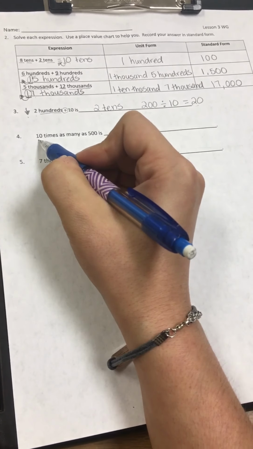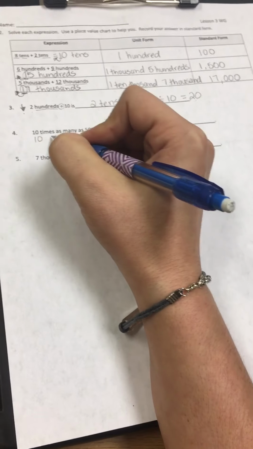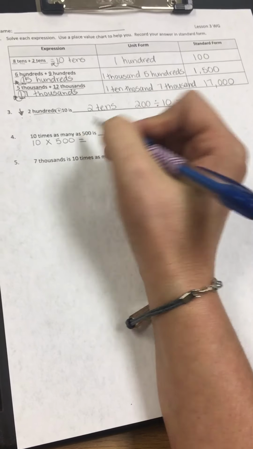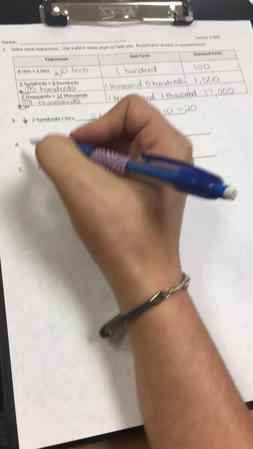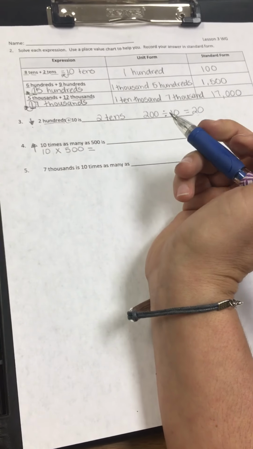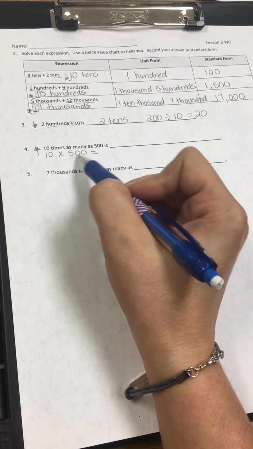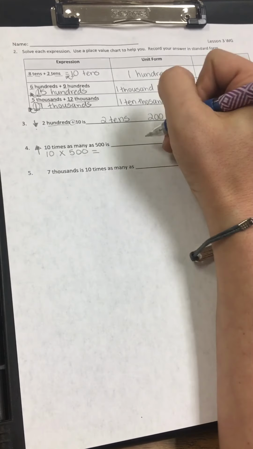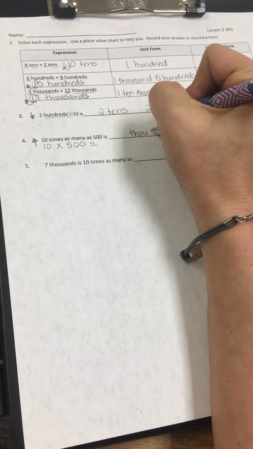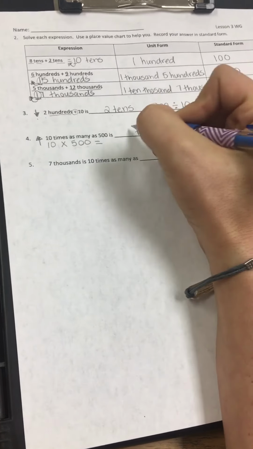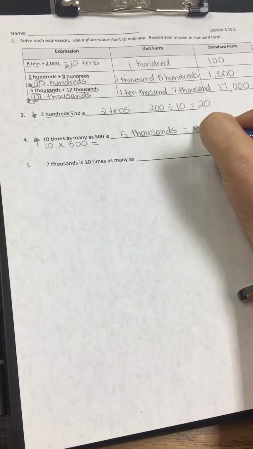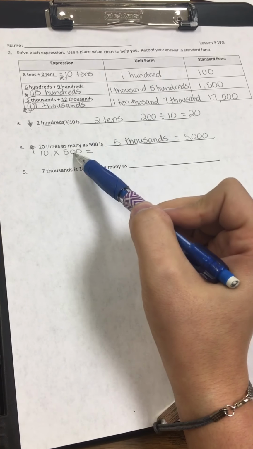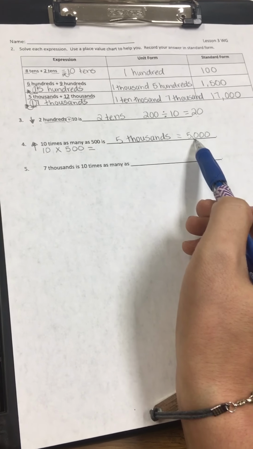All right, now I have 10 times as many as 500 is. So here I have multiplication, which means I need to go up in place value. If I'm in the hundreds and I go up in place value, where are you going to land at? The thousands. Well, how many thousands? We would have 5, and that would be equal to 5,000. Again, you can check that because 10 times 500 equals 5,000.